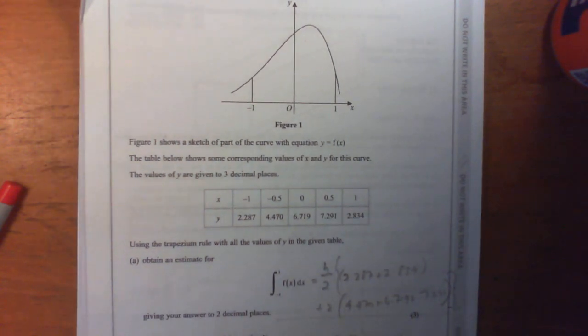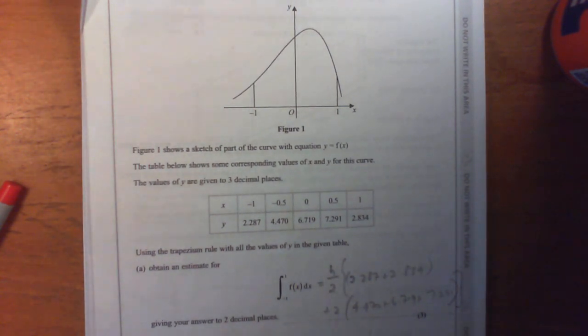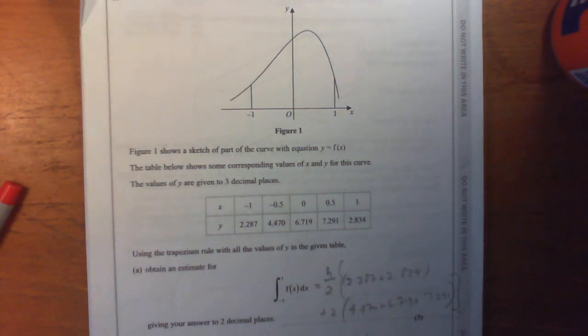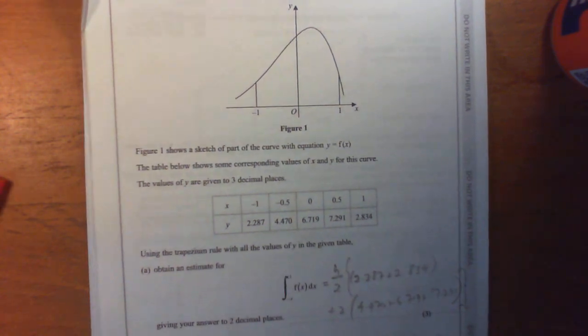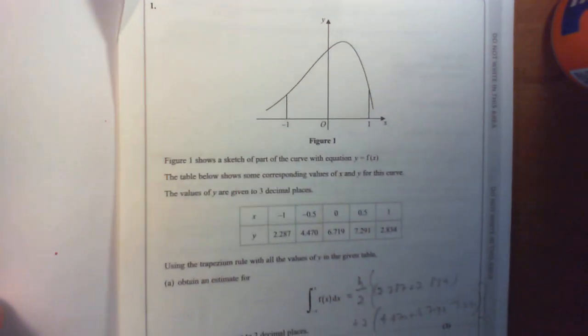So the first question was just basically the trapezium rule. There's not really normally a great deal to say about this.